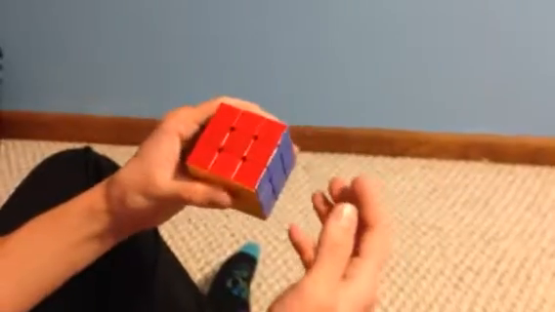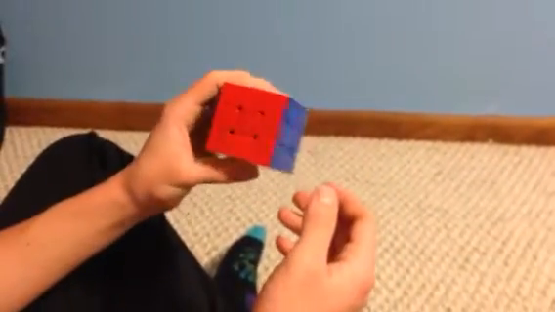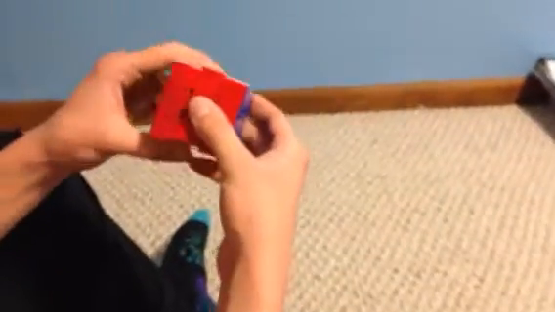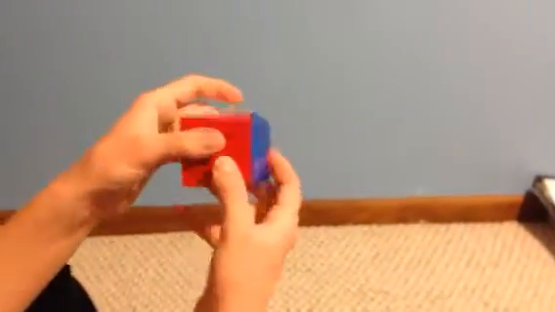Now there's several different movements that you can do, and it consists of movements like a right face movement, a left face movement, front face movement, back face movement, down face movement, or up face movement.